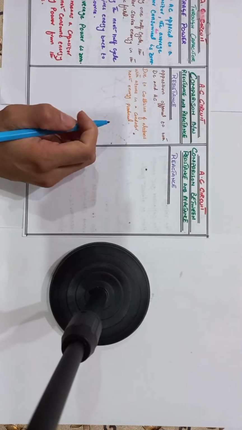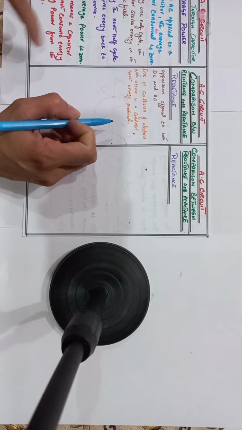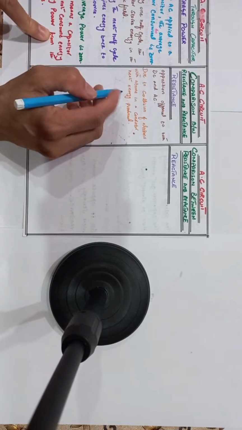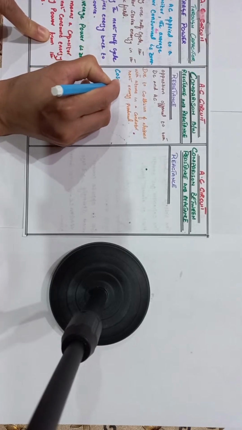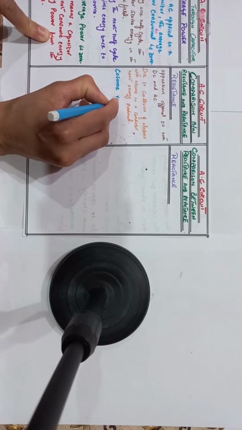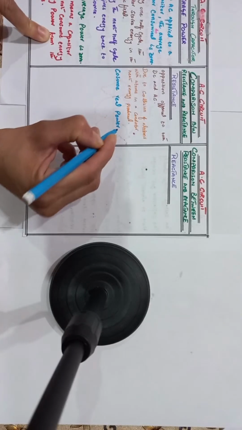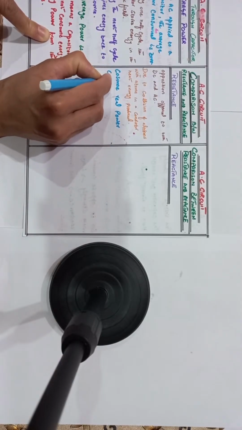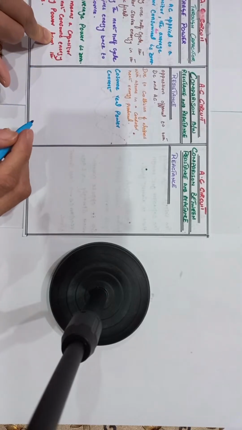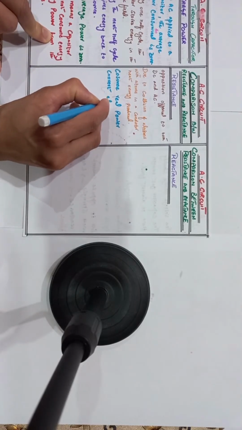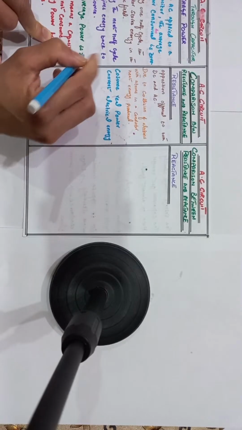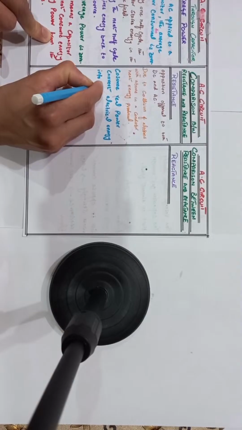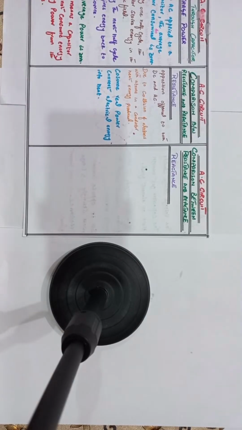Third point, we write that it always consumes real power, converts electrical energy into heat.